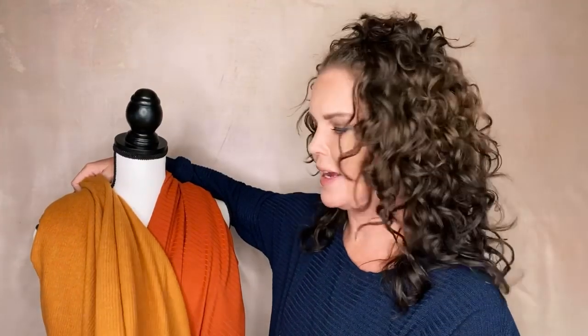This one is pretty drapey, but some rib knits, especially when you get into a sweater type rib knit, can be kind of structured. Like this one doesn't drape as much, so I like to use this type for sweaters. I've used this for an October dress top.